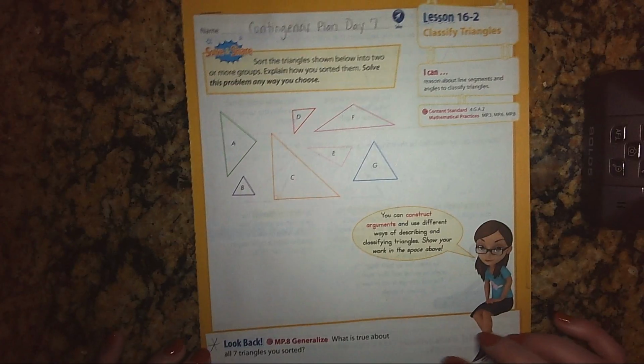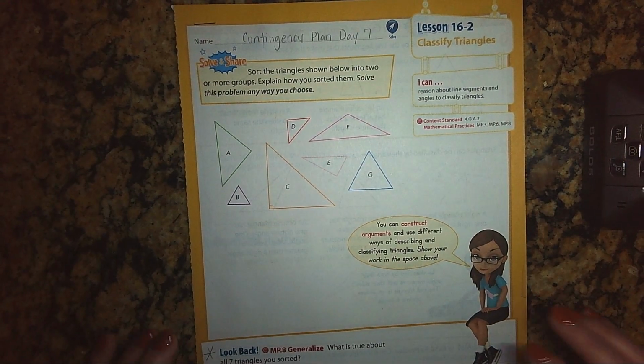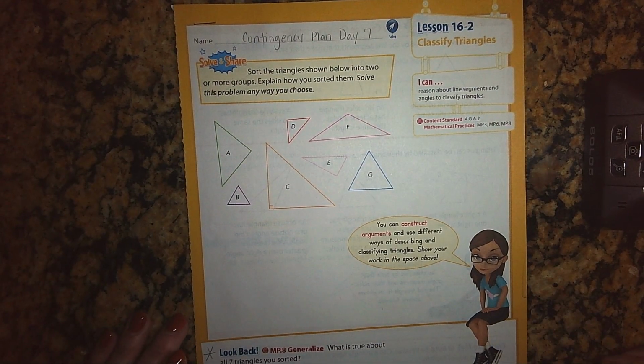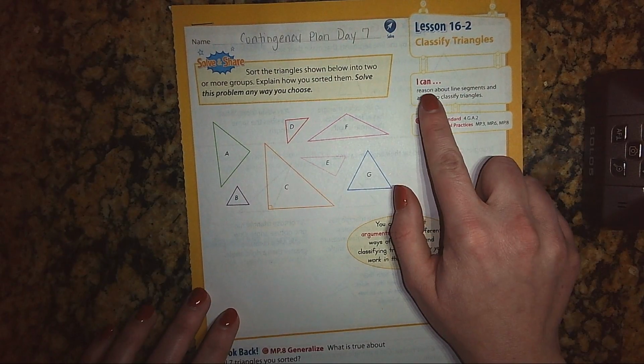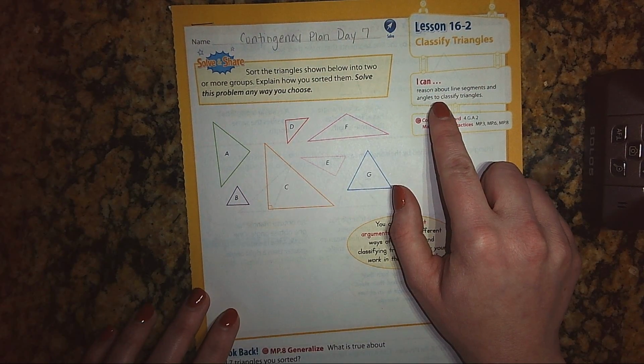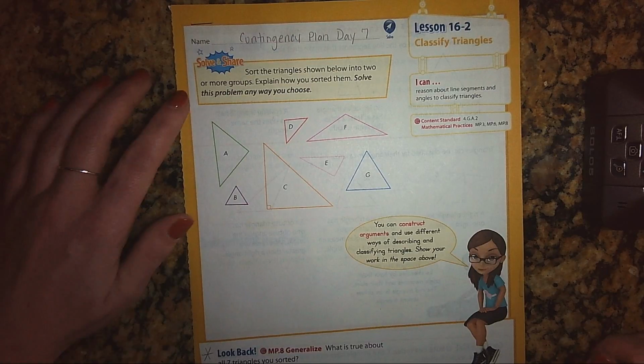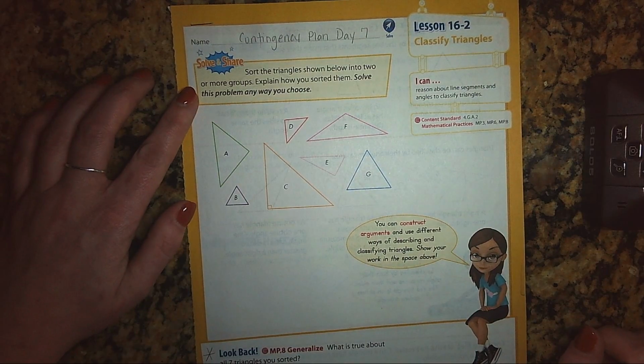First, we will read the lesson title, Classify Triangles, and our I can statement. I can reason about line segments and angles to classify triangles. Our solve and share is to sort the triangles shown below into 2 or more groups.